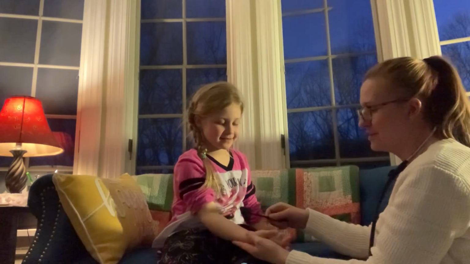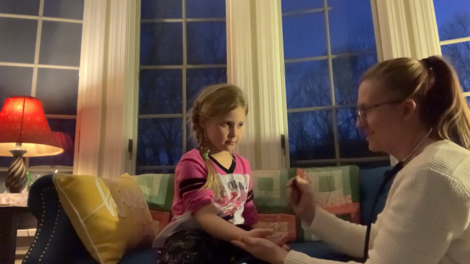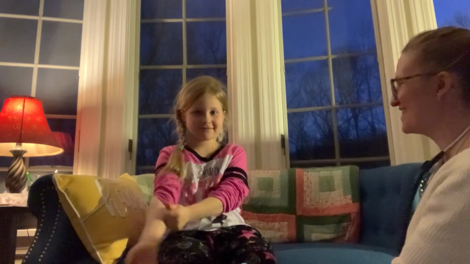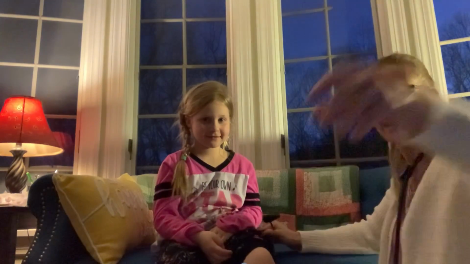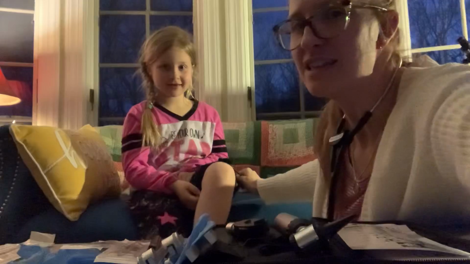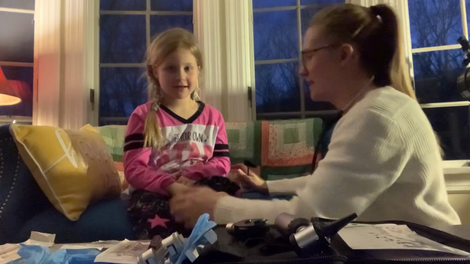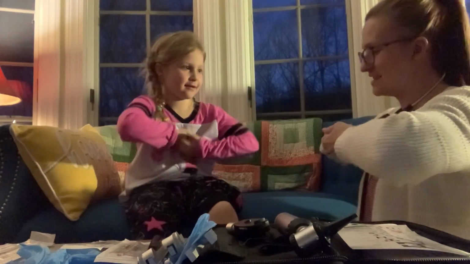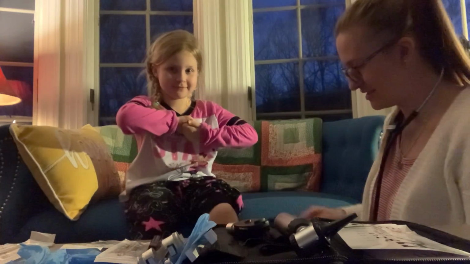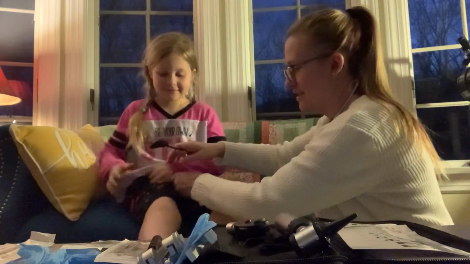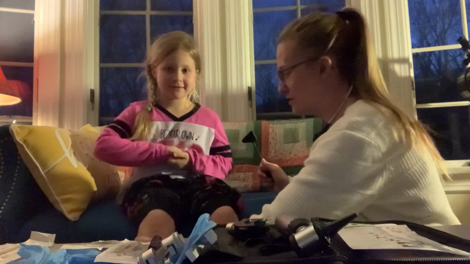Relax your arm. Hey, we've got some good ones out of you this time. All right, and now the knees. See if we can get this a little bit better so you can see the knees. All right, I'm going to have the patient hold her hands like this. Good job. And the next one, here, move back so your leg is relaxed.